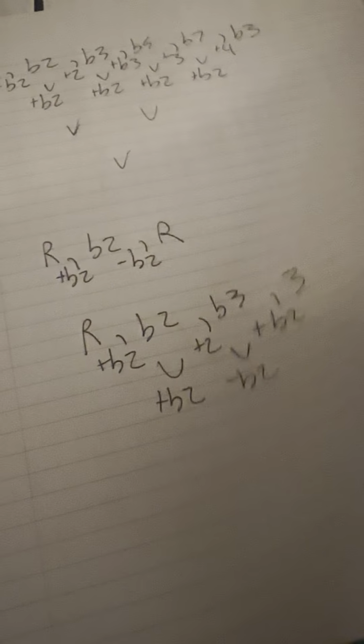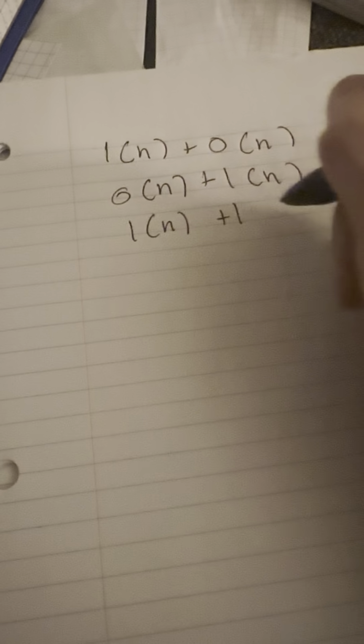Probably one of the weirder things you can do is the Fibonacci sequence, which is going to look like this. And let's just measure this in half steps.